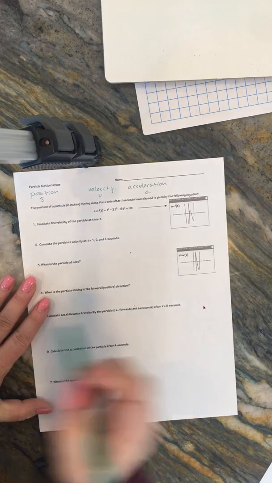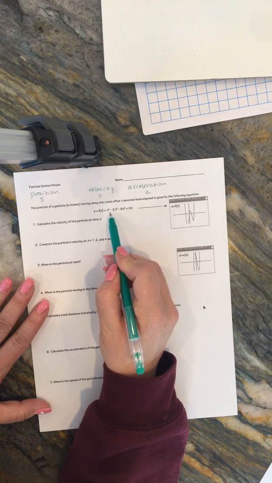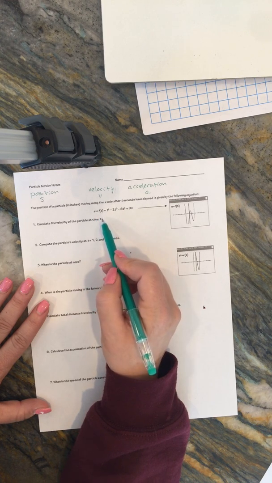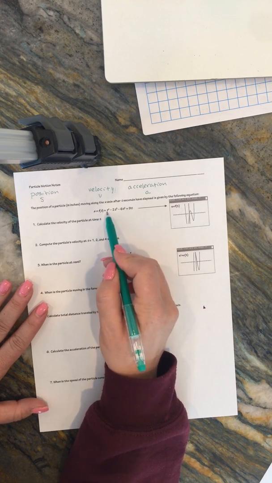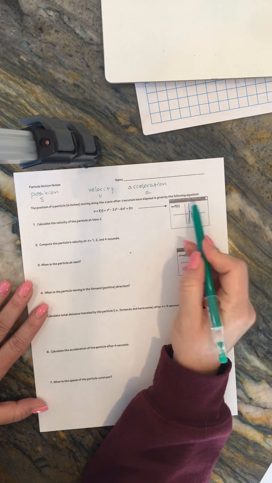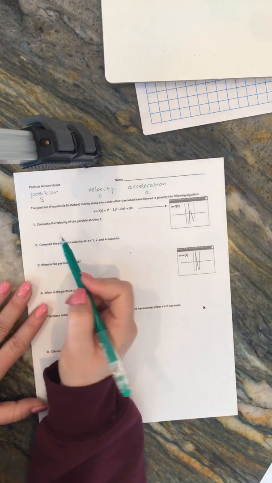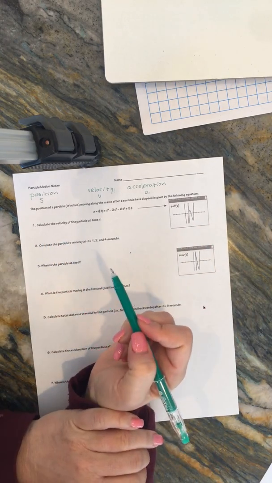So, you are given an equation. This is the equation of the position of a particle at a particular time t. You can find it anywhere when you plug in whatever t time you want. This is the picture of that equation. And so the first question is to calculate the velocity of the particle at time t.